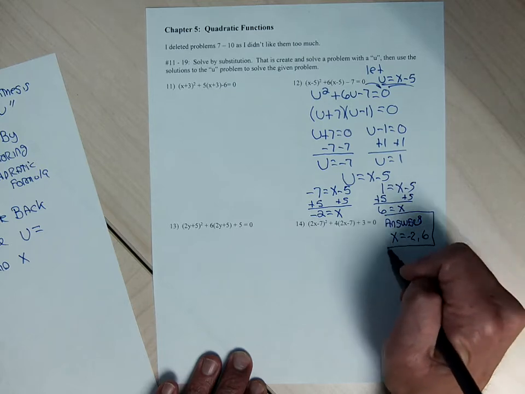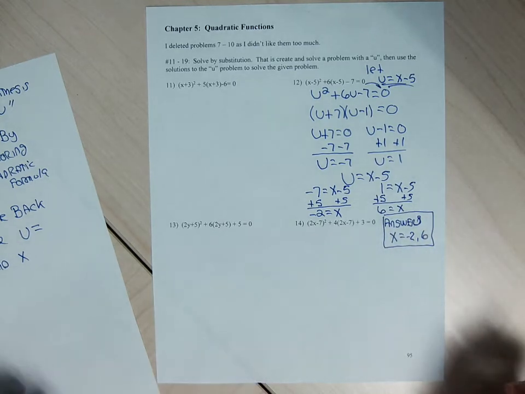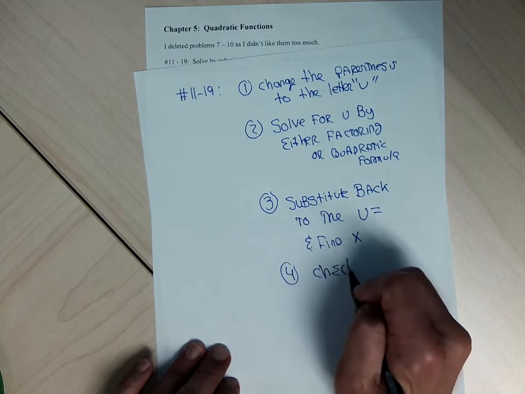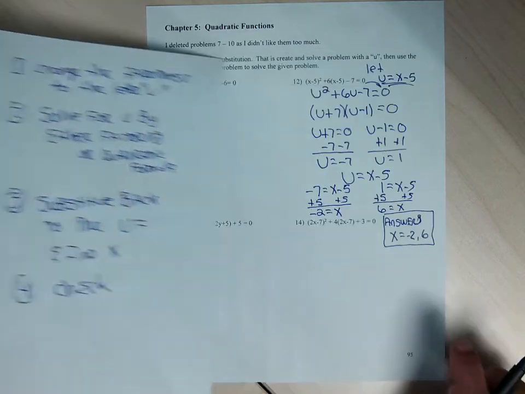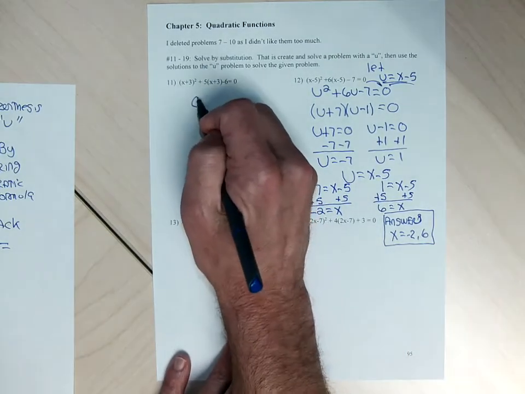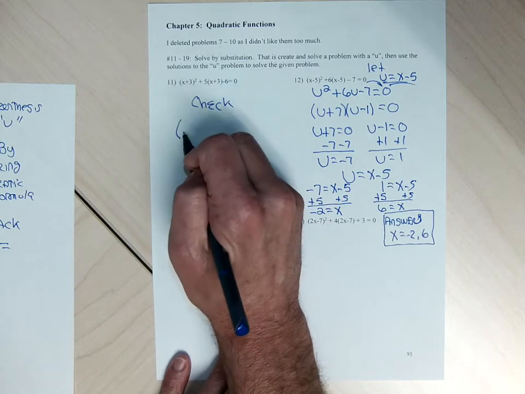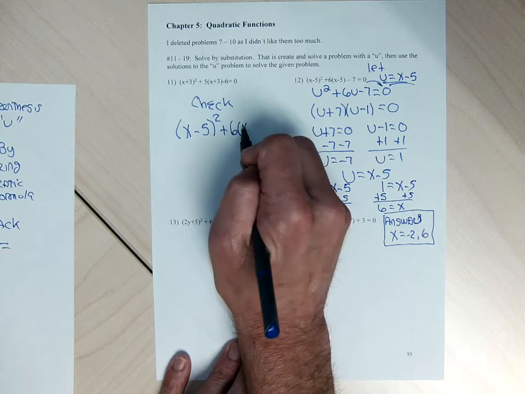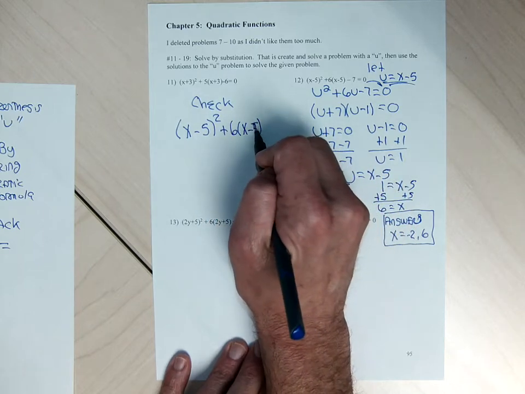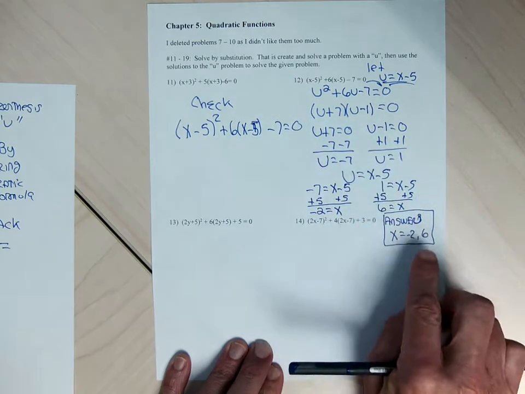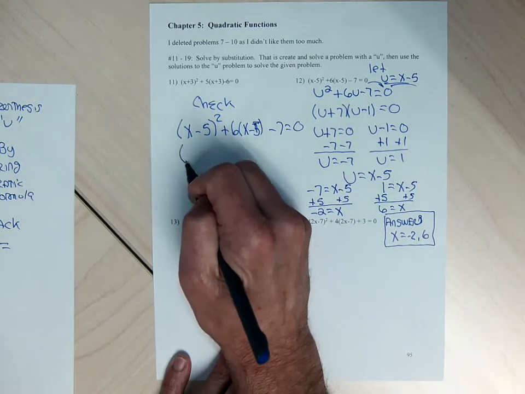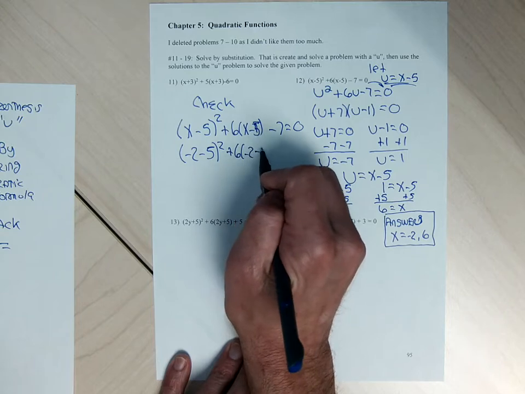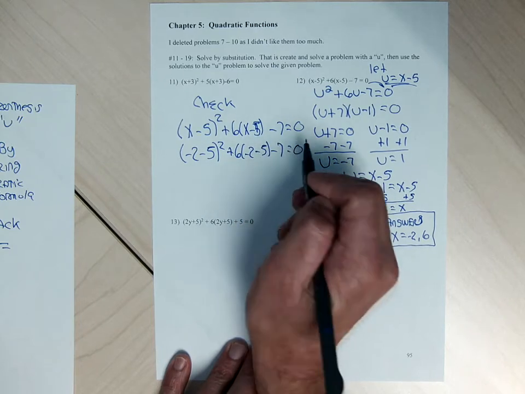Turns out that this strategy for solving doesn't produce extraneous solutions, but it's always safe to check your answers because it's not particularly hard to check, so I'm going to check. I have 2 different answers, and for the checking, I'm going to use the original problem, x minus 5 squared plus 6 times x minus 5, minus 7 equals 0. First I'm going to check negative 2 and see if negative 2 minus 5 squared plus 6 times negative 2 minus 5 minus 7 equals 0.